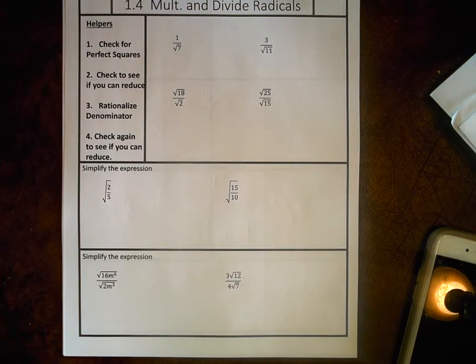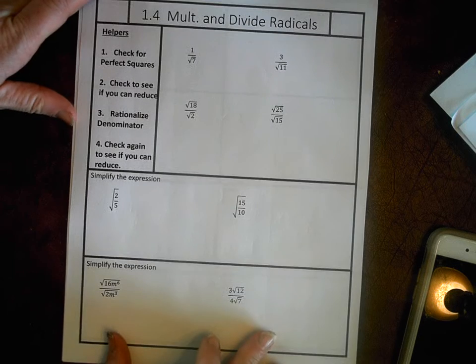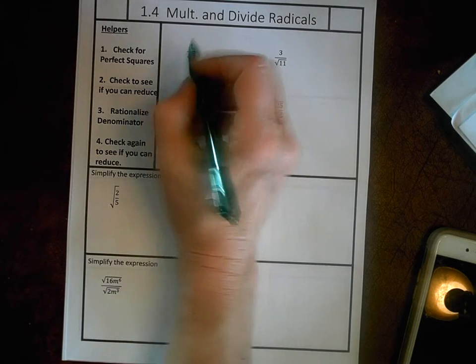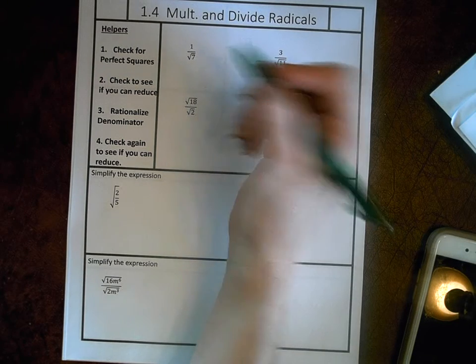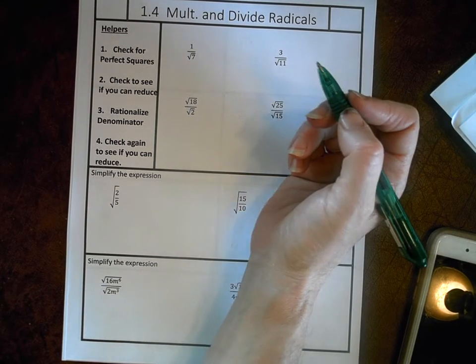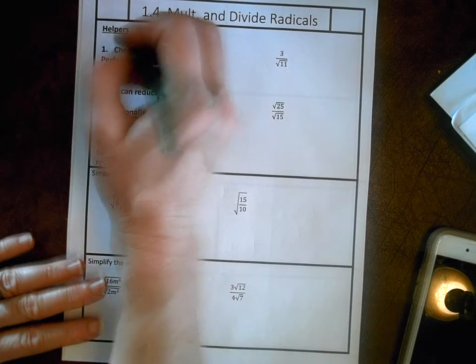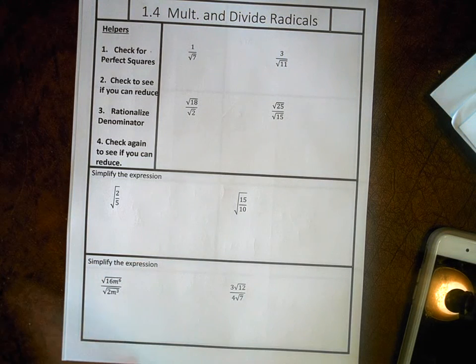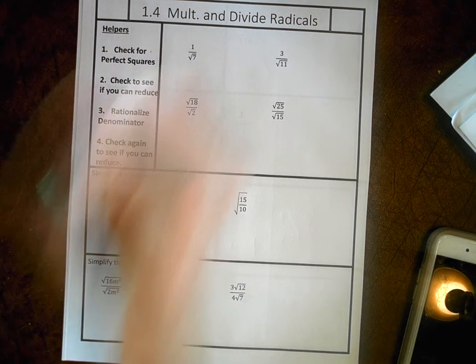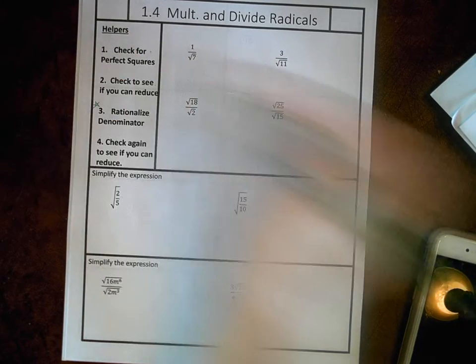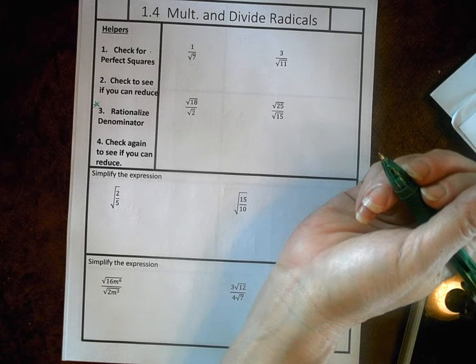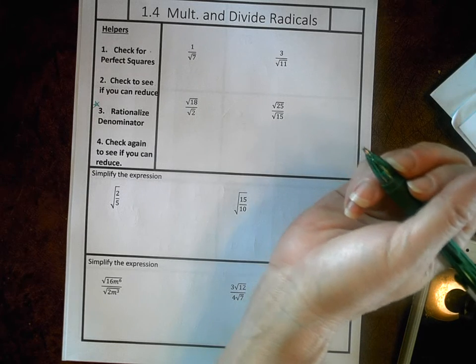Okay, next page of notes is dividing. There is a rule in math that you cannot have a radical in the bottom of the denominator. It's all because we can't add and subtract fractions unless they have a common denominator. So this is kind of your helpers. Check for perfect squares. See if there's anything you can take the square root of. Check if you can reduce any of the fractions, and then rationalize. And I'll talk about what rationalizing is in a second. And then at the end, see if you can reduce again.